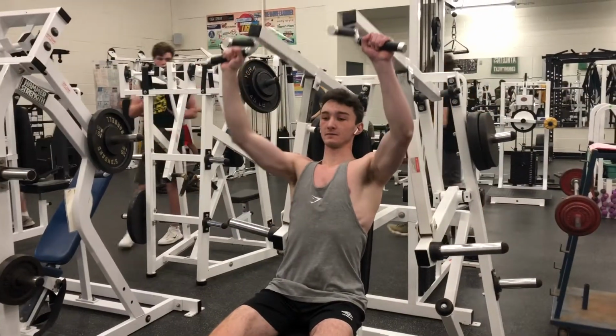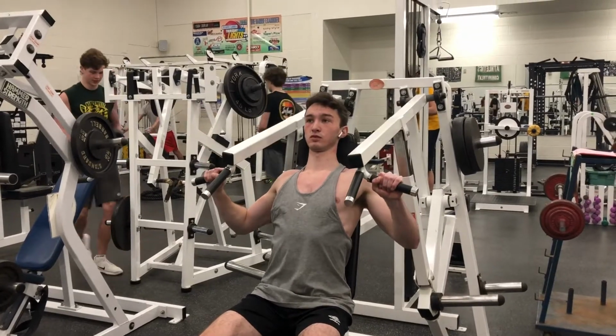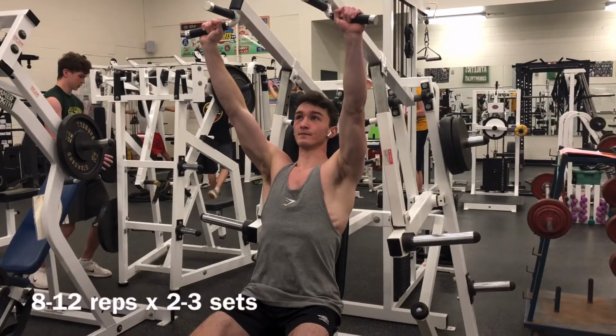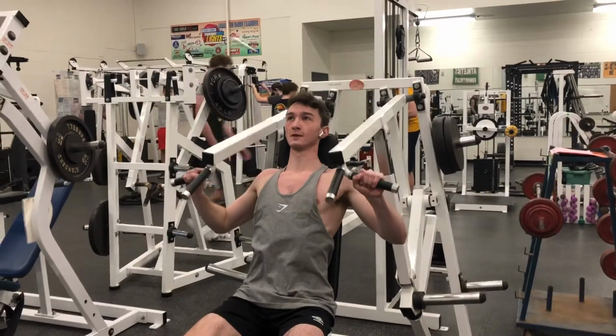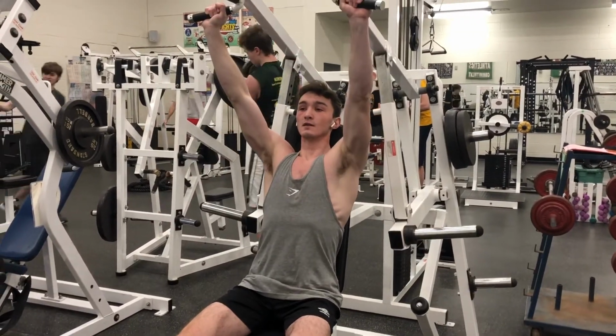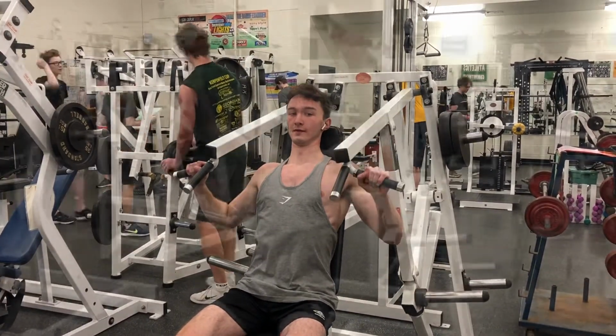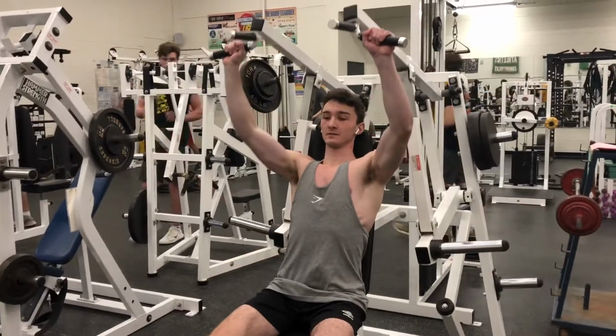Military press. This is a compound exercise. Do this for 8 to 12 reps for 2 to 3 sets. Over time, practice progressive overload and going to volitional failure. This works your front deltoid, shoulder, and your triceps.